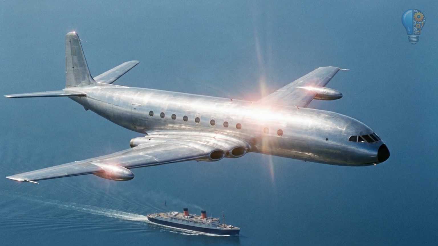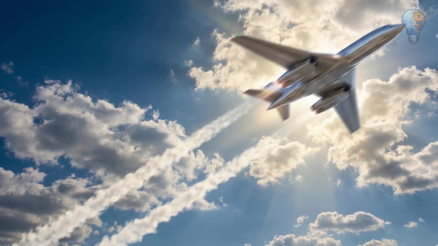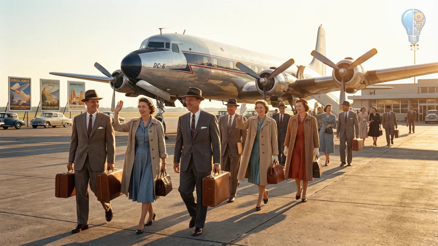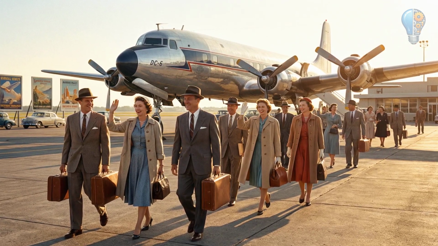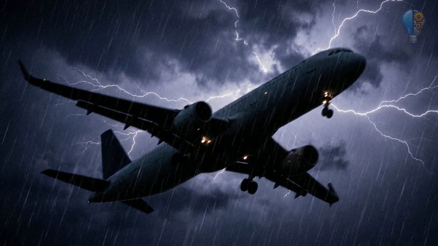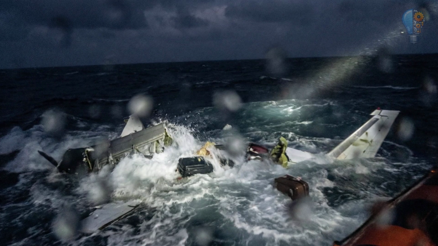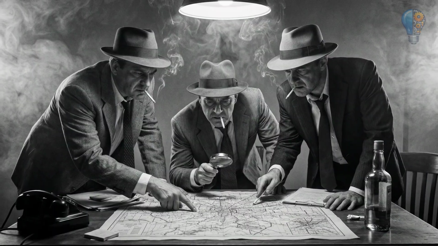The Comet was a revolutionary aircraft, sleek and beautiful, capable of flying higher and faster than any passenger plane before it. When it entered service in 1952, it represented the future of air travel. But on January 10, 1954, a Comet broke apart in midair near the island of Elba in the Mediterranean, killing all 35 people on board.